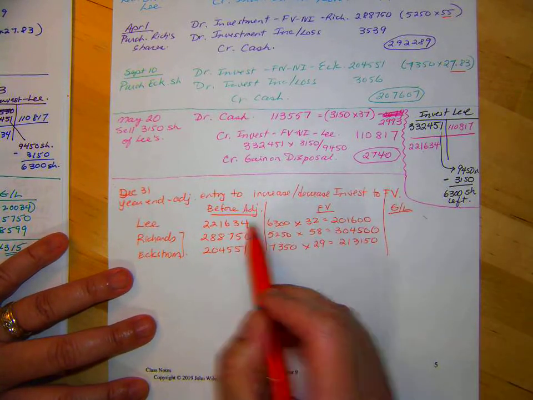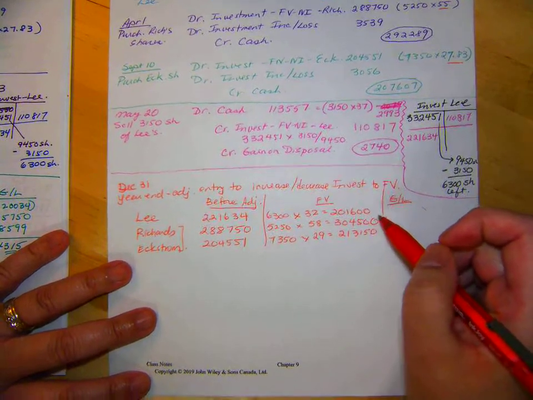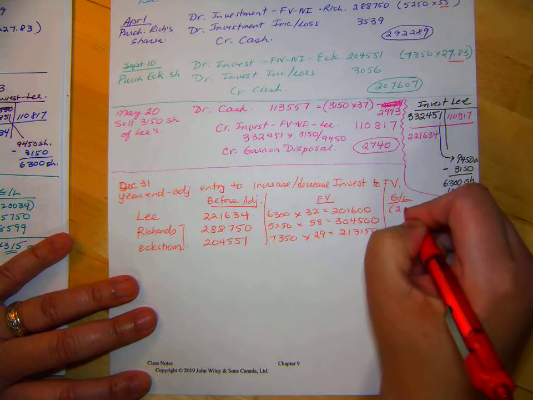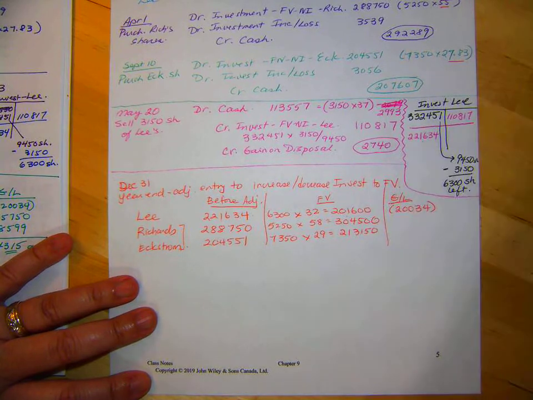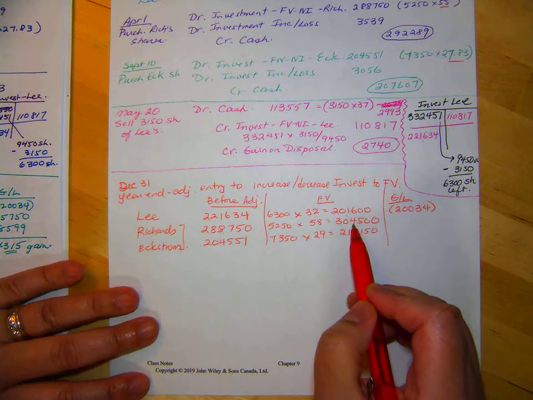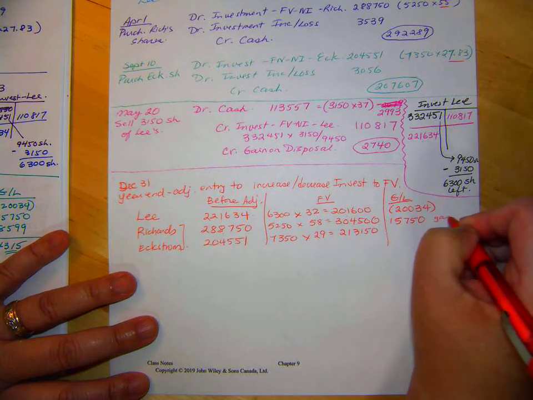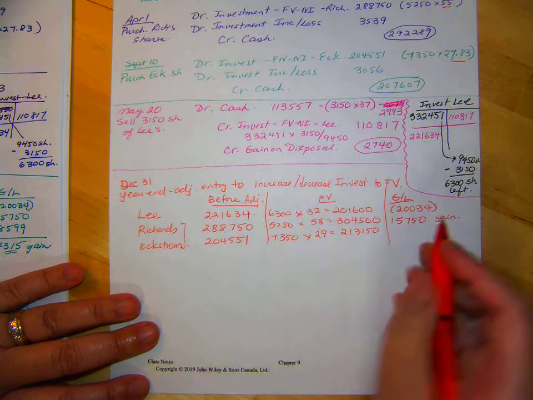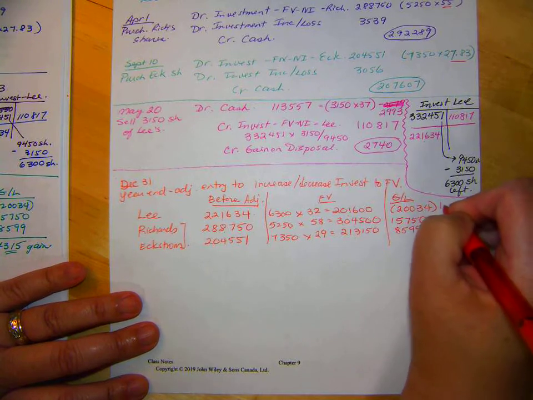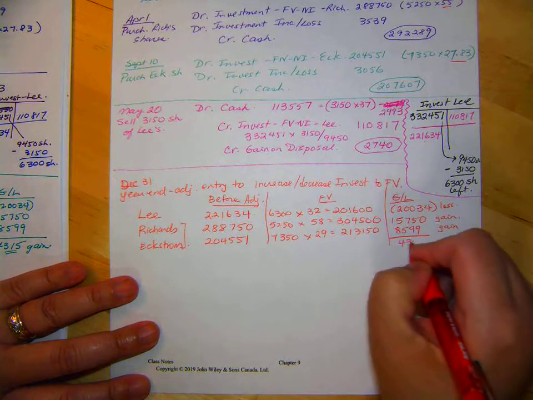So, did we have a gain or loss here? The difference is a gain. Oh, oh my god, before it was 221, after it was 201. I was thinking of something else. 20034. Now Richards went from 288 to 304, so it went up by 15,750. That's a gain. And Ekstrom went from 204 to 213, also went up 8,599. That's a gain, and that's a loss. So overall, there's a 4,315 gain.